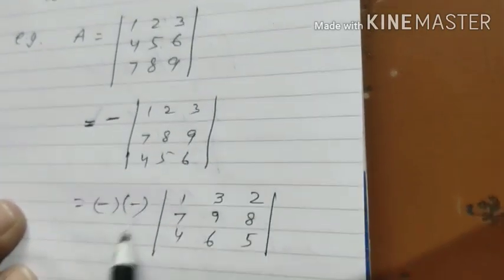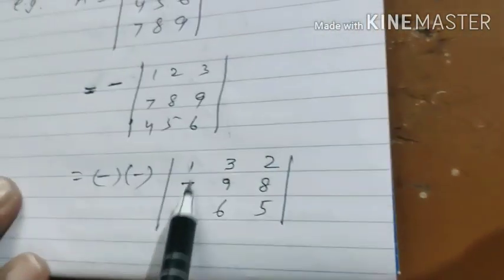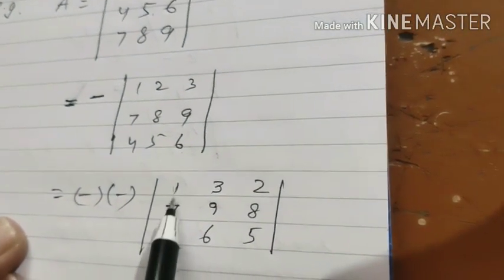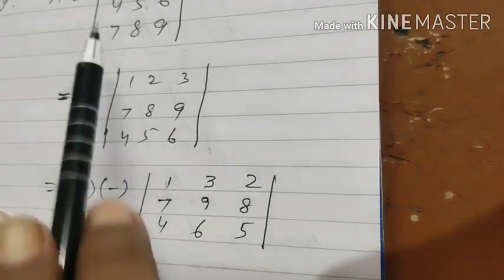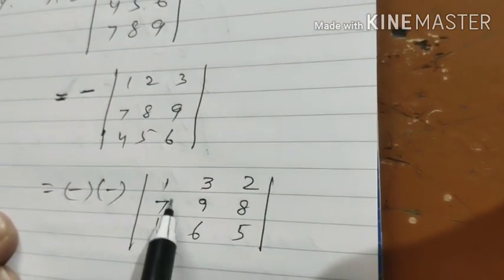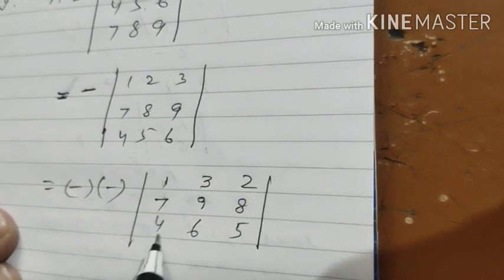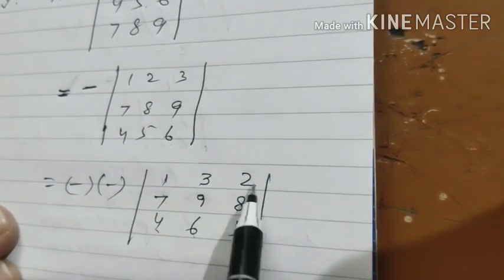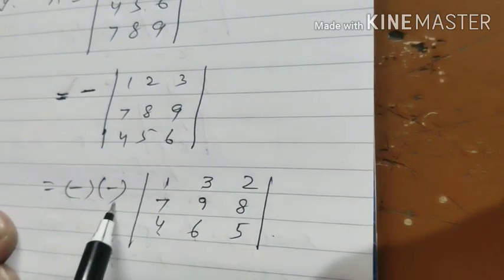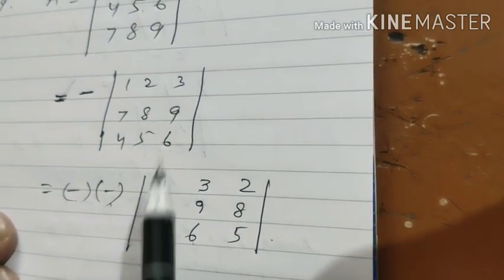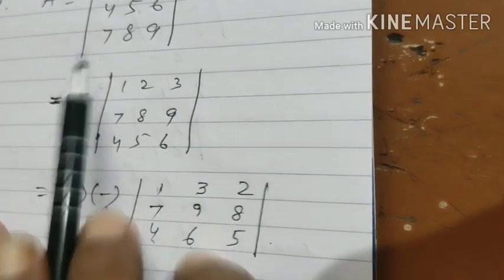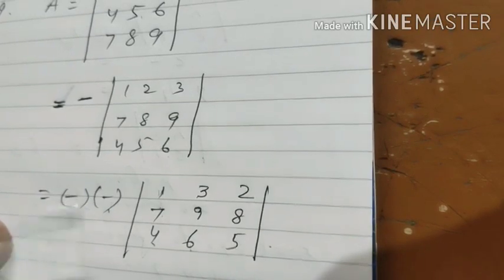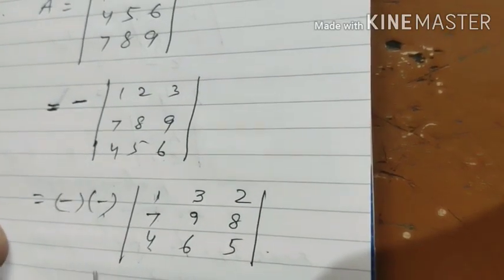Similarly, suppose we interchange two columns. So 1, 2, 3 can be written as 1, 7, 4 and 3, 9, 6 and 2, 8, 5, and again we put a negative sign when multiplying. That's why it is a very important and very simple property: when two columns or two rows are interchanged, a negative sign will be taken.